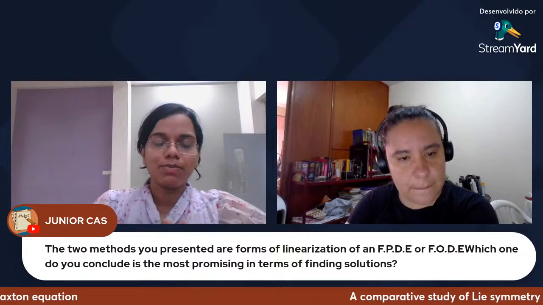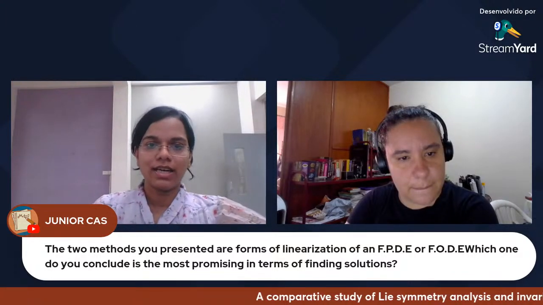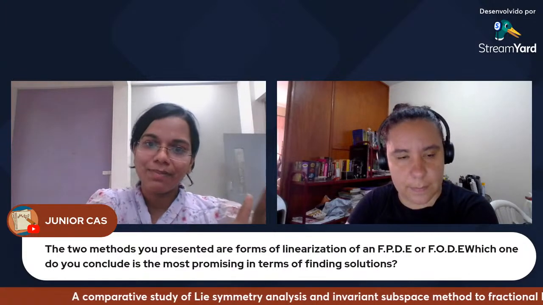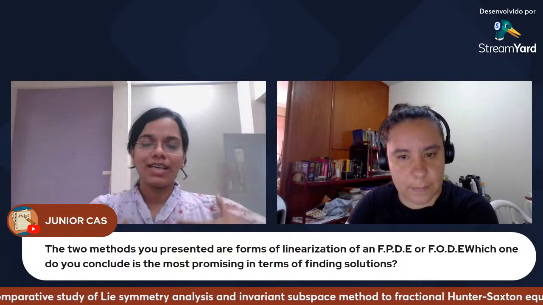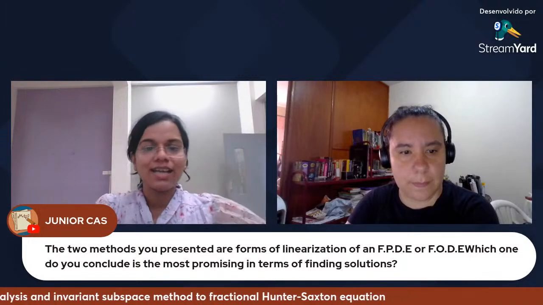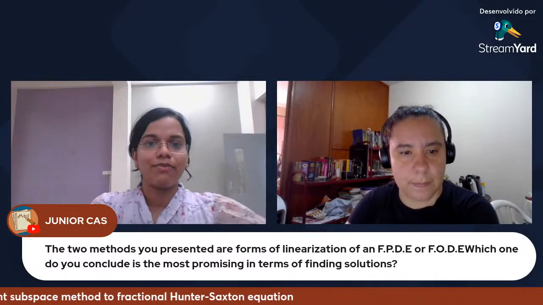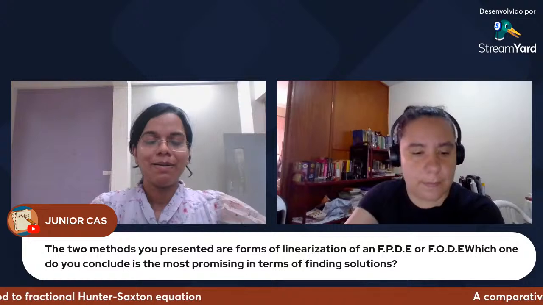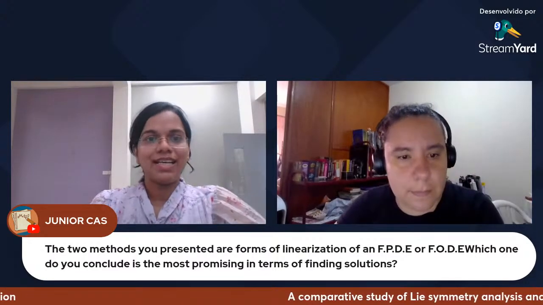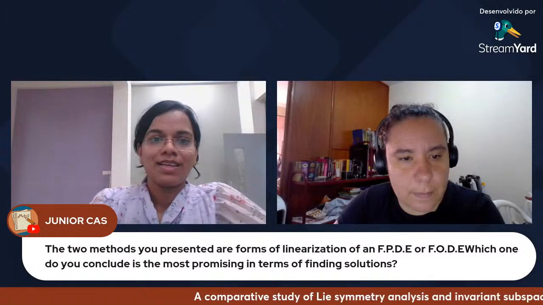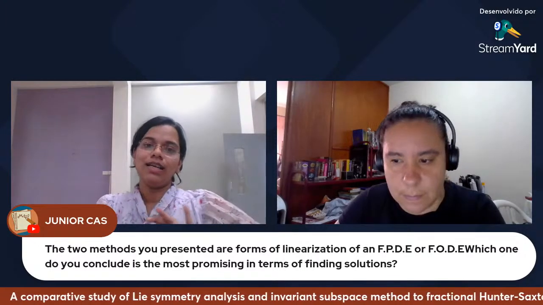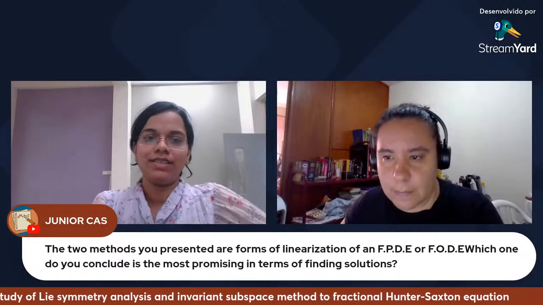But in the invariant subspace method, we don't put any restriction. But only if an invariant subspace exists can we find the exact solution using the invariant subspace method. Both methods are efficient for solving fractional PDEs, but both have advantages and disadvantages. For this particular equation, the invariant subspace method gives the general solution. That is all we can say.